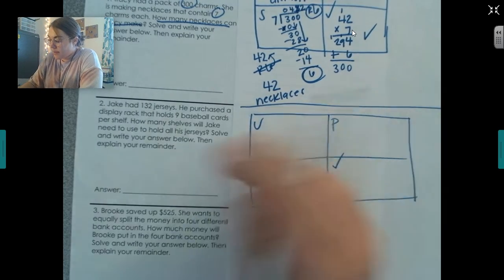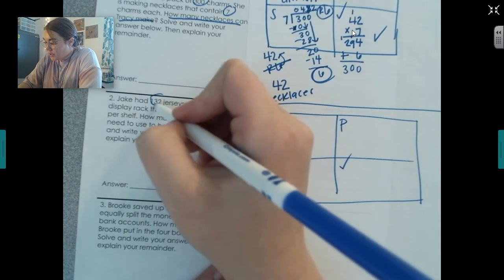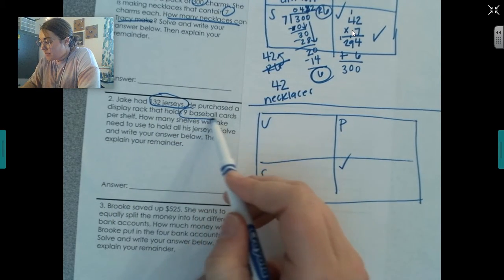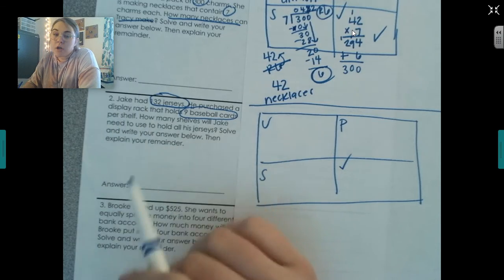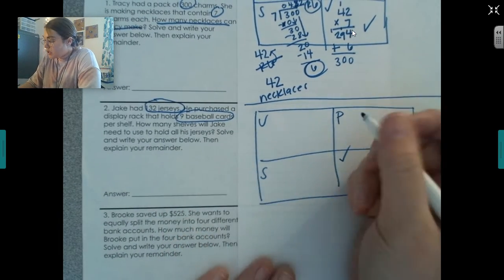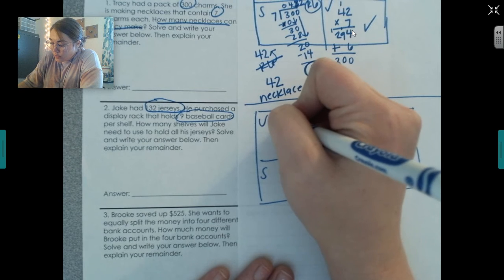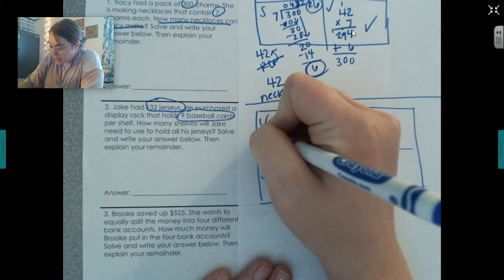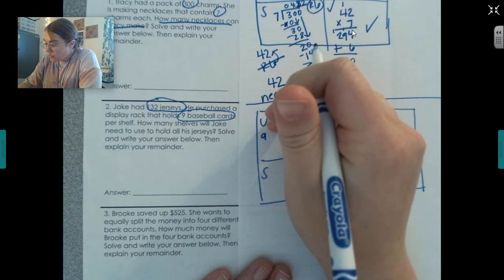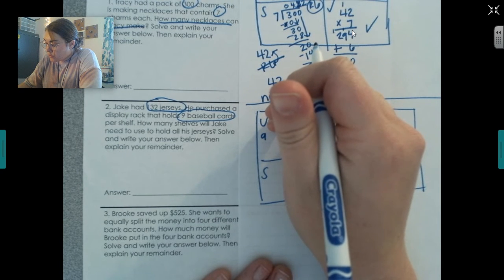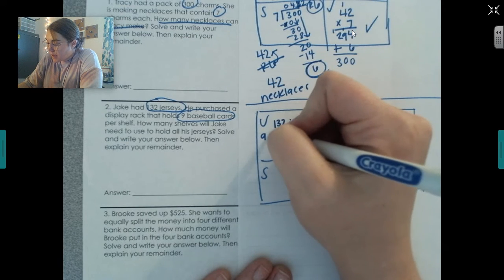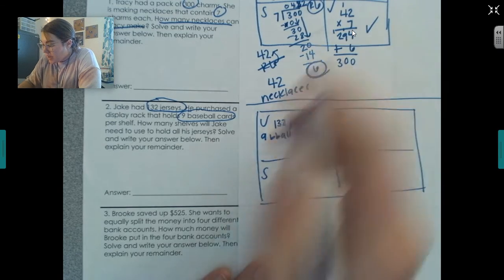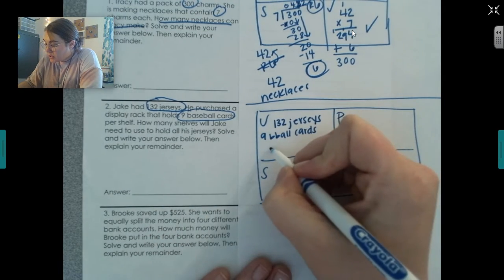Okay, Jake had 132 jerseys. He purchased a display rack that holds 9 baseball cards per shelf. So when you're seeing per, each, all of those show you that we are going to divide. Each tells me divide. He has 9 b-ball cards. How many shelves will Jake need to hold?